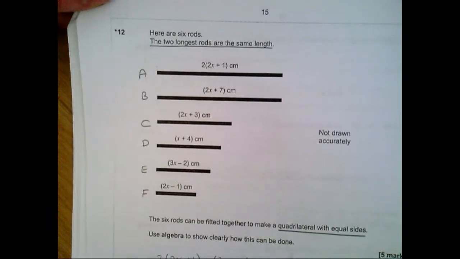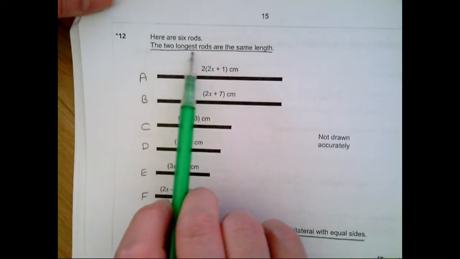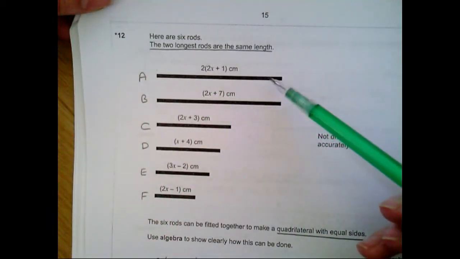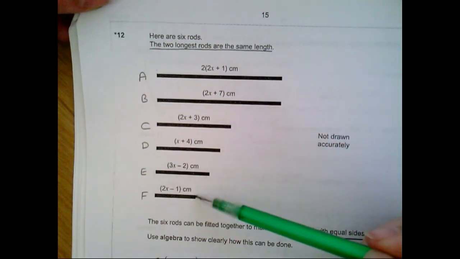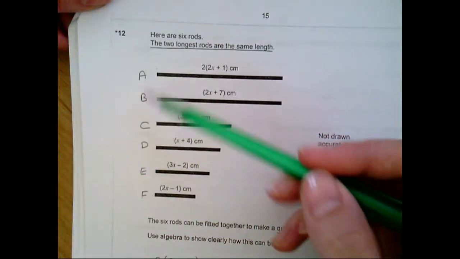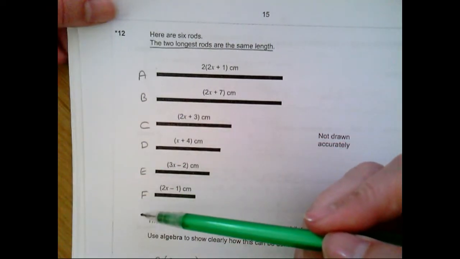Number 12. So here are 6 rods. The 2 longest rods are the same length, so those 2 there are the same length. And then these ones here, it looks like they're gradually getting smaller. I labelled them A, B, C, D, E, F just to make it clear which one I was talking about.